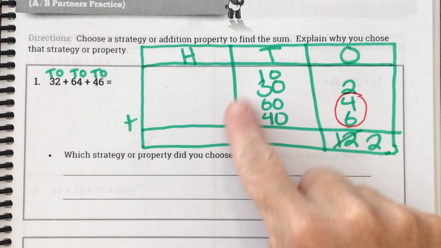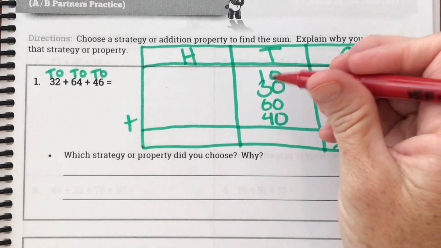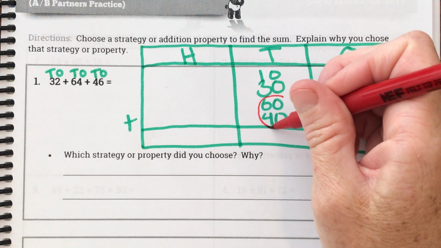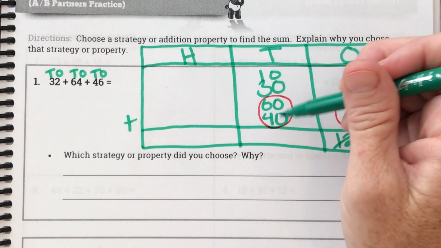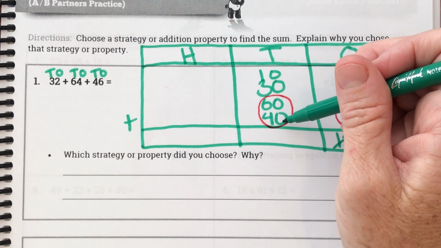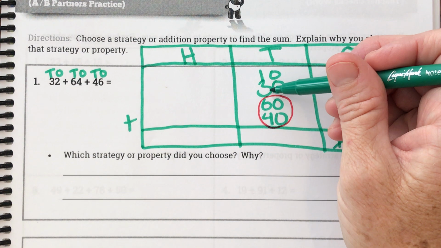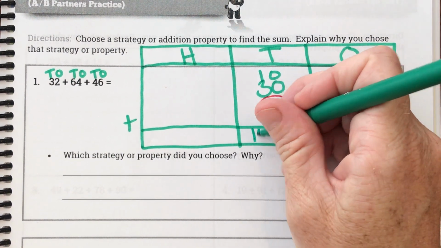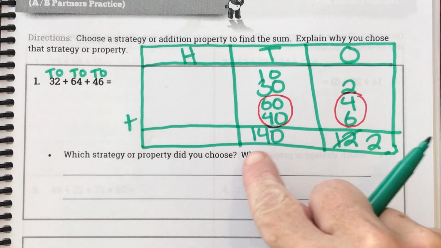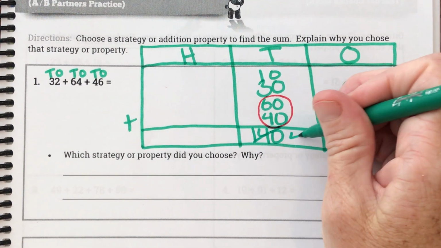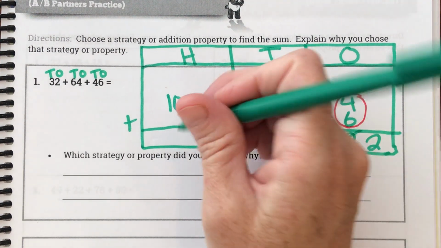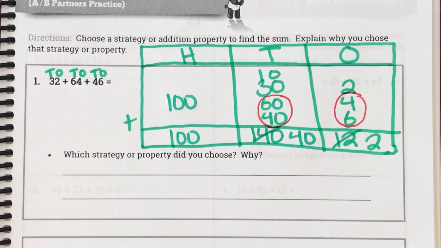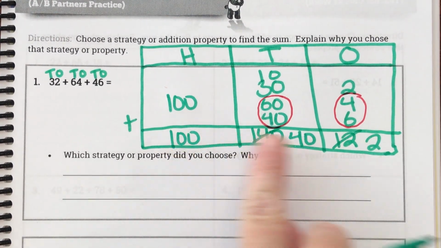And I might do the associative property over here. When I add these, I know that 60 and 40 equal 100. So I might add those first. So 60 plus 40 is 100, plus 30 is 130, plus 10 is 140. But let's take the 100 away, so we only have 40 left, and let's put the 100 over here. So over here we have 100. So our answer is 142.